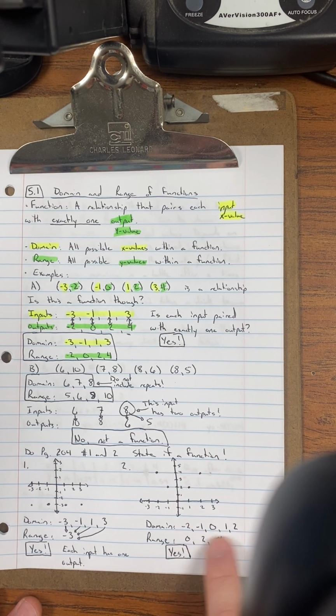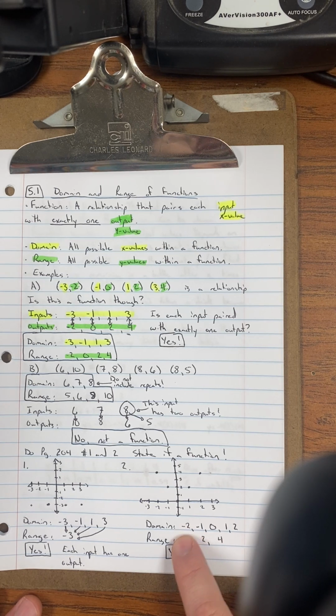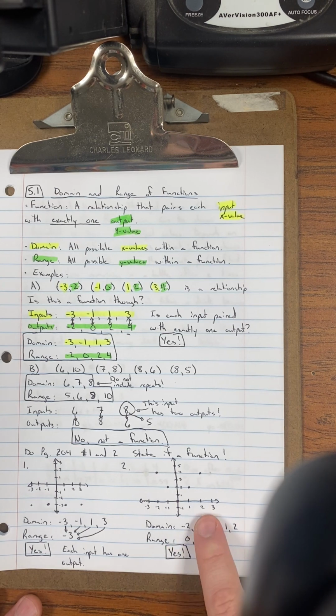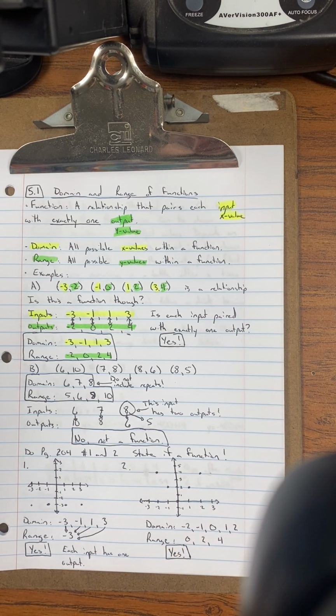If I were to pair all these up and show all the lines coming off of these, I would only have one line coming from each input value. There's not a point where I have 0 going to 2 different values down here, right? So the answer here is yes, this is a function because each input has exactly one output, okay?